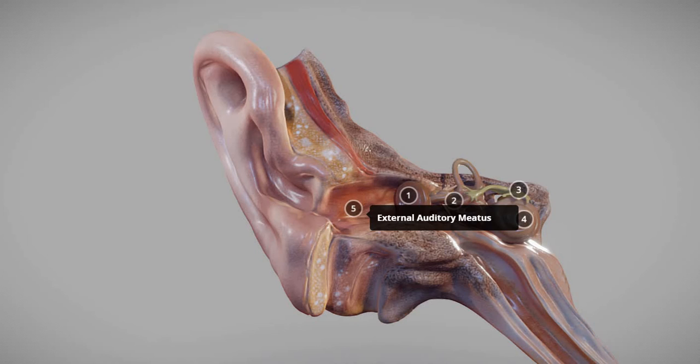Okay, we'll look at the anatomy of the ear. Here is what is classically known as the ear. You just touch this skin part. But what that is, that's the pinna. Okay, P-I-N-N-A, the pinna.